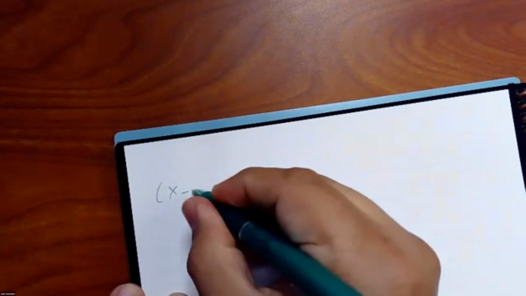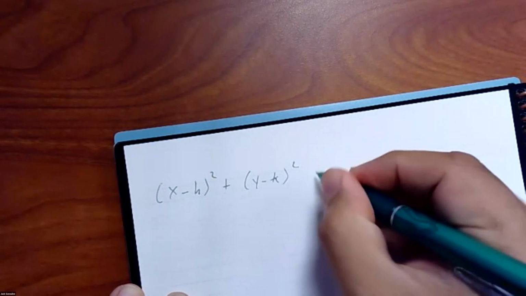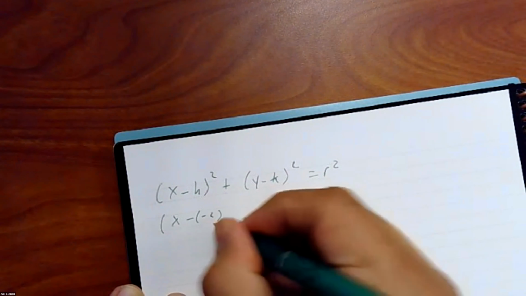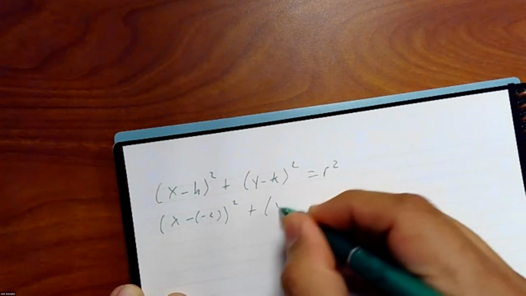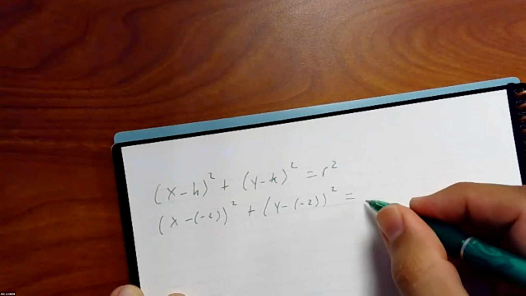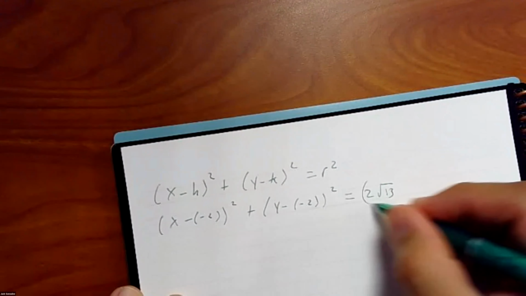Now the question can be answered. (x minus h)² plus (y minus k)² equals r squared, so that'll be (x minus -2)² plus (y minus -2)² equal to that weirdo number, 2√13.